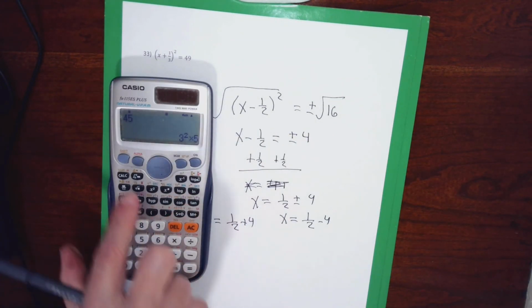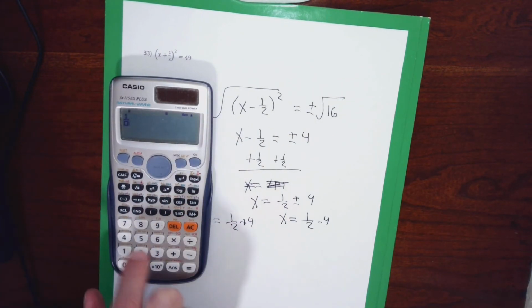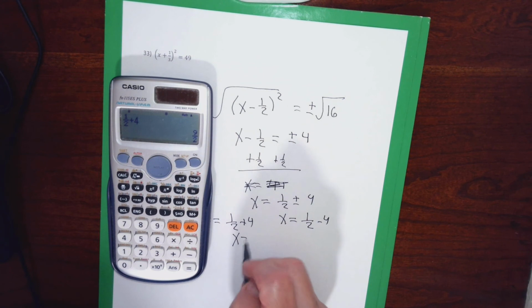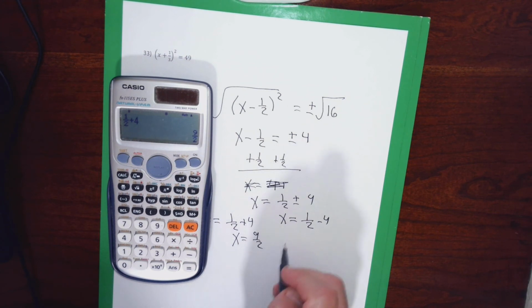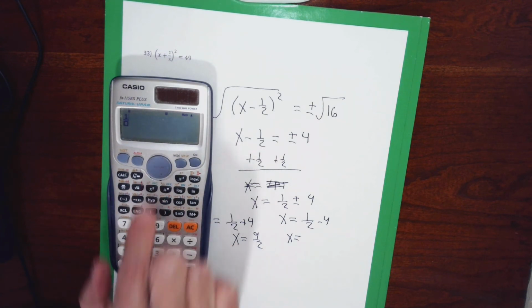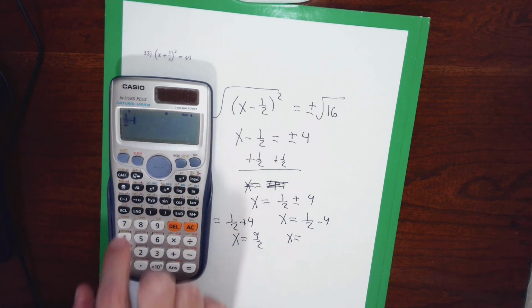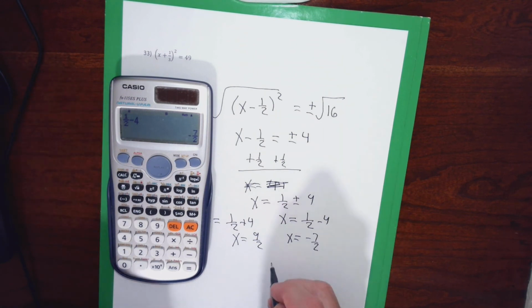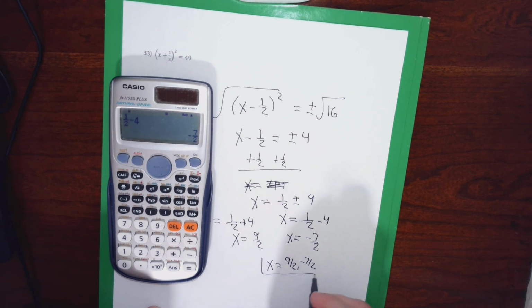Let me be lazy. First problem I needed to do was 1/2 plus 4, which is 1/2 plus 8/2, which is 9/2. Second one is 1/2 minus 8/2, which is negative 7/2. But if you can't do that, just pop some buttons out. And I'm not going to check these. I'm just going to write x equals 9/2 and negative 7/2. But this will check.